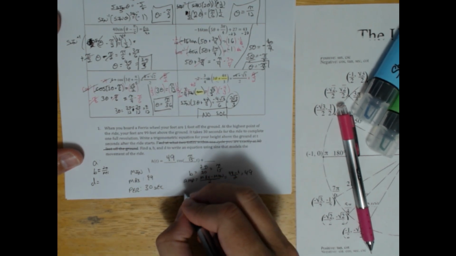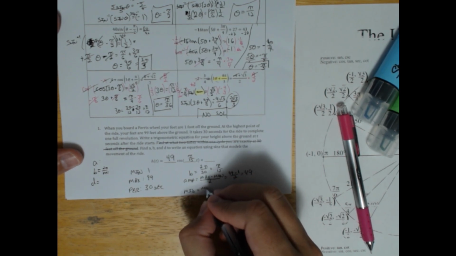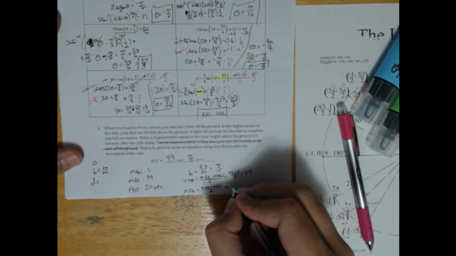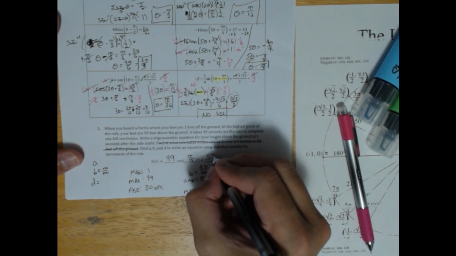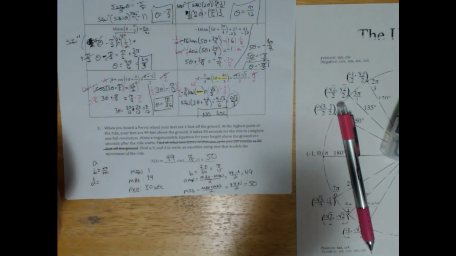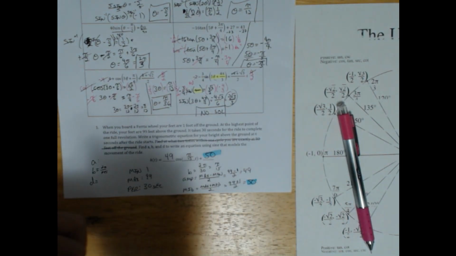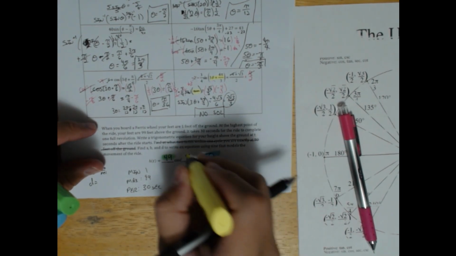And then finally, our midline is max plus min divided by 2. So 99 plus 1 divided by 2 is 50. And we're done. That is it. Midline is there. Amplitude is there. And then your period is there.